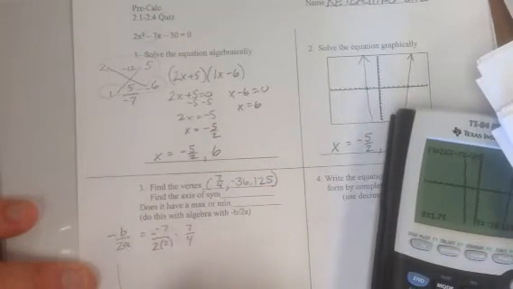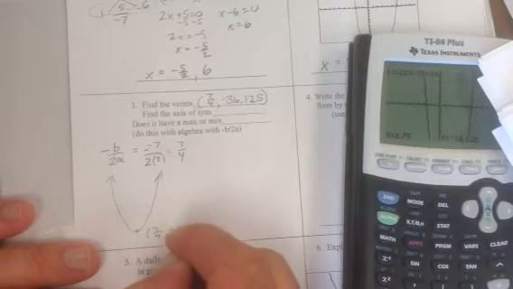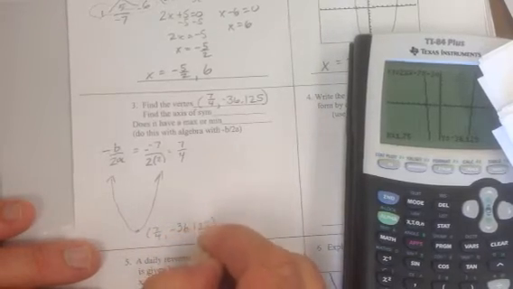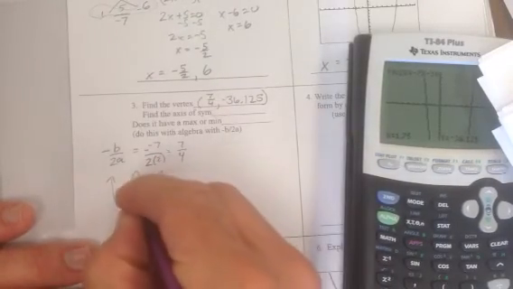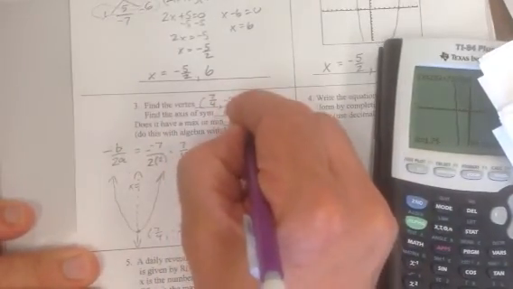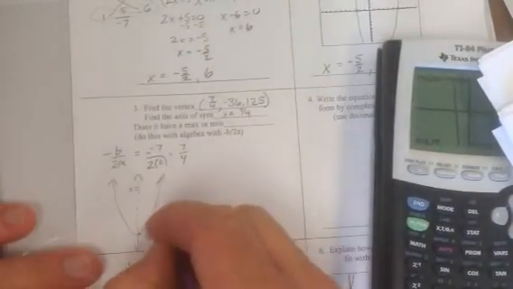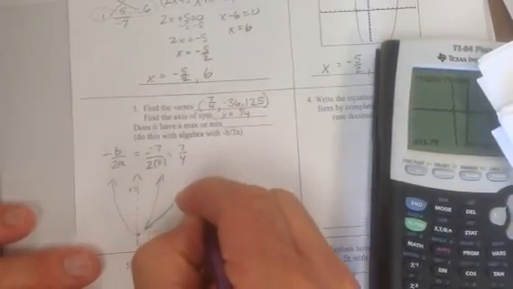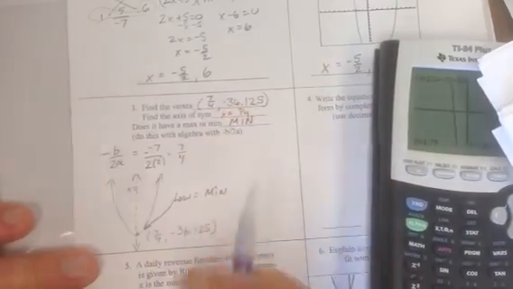Axis of symmetry: well, it's a U that goes like this, and the vertex is down there at 7/4, negative 36.125. So my axis of symmetry would be the line that cuts it perfectly in half. That's an x equals line, and x equals the x value. So it's x equals 7/4. Does it have a max or a min? Well, that's a low point. A low point means it has a min. And I got all those.